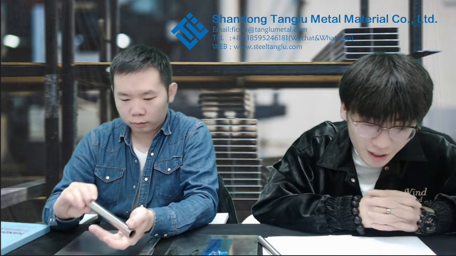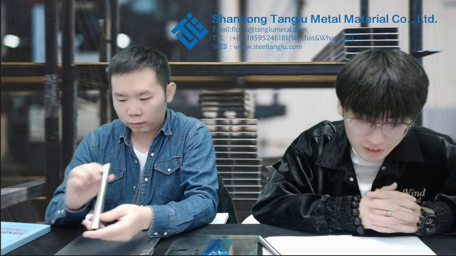Now let's take a look at the differences between 304 stainless steel and 316 stainless steel. As we know, 300 series grade stainless steel is a chromium nickel alloy that is manufactured into a range of products including stainless steel tubes and steel pipes.